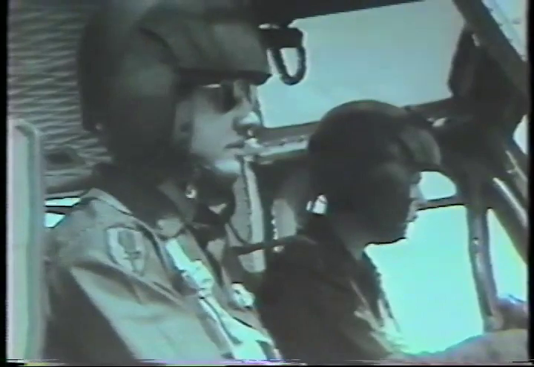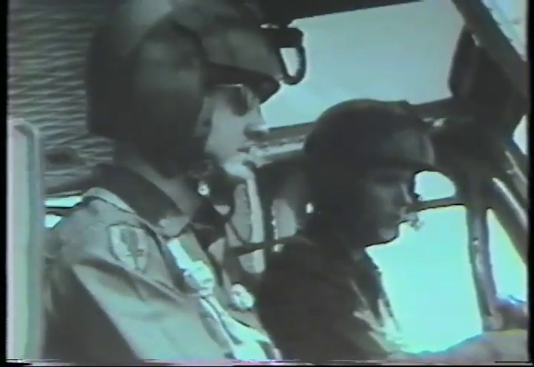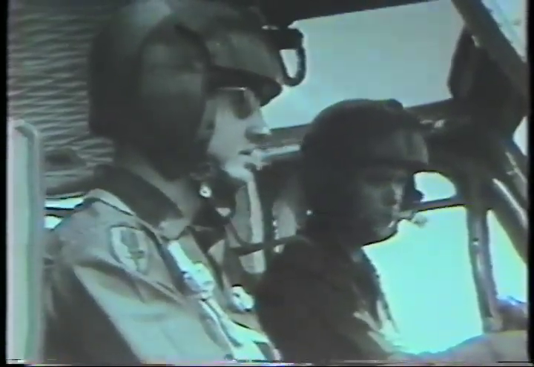Outlaw flight, this is outlaw lead, next formation will be staggered trail right, acknowledge. Outlaw 1-2, roger. Outlaw trail, roger. Outlaw flight, this is outlaw lead, execute staggered trail right.